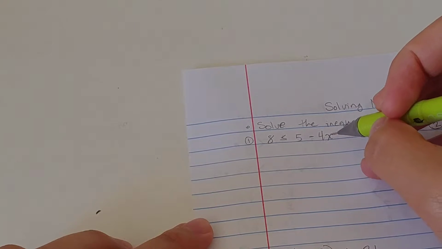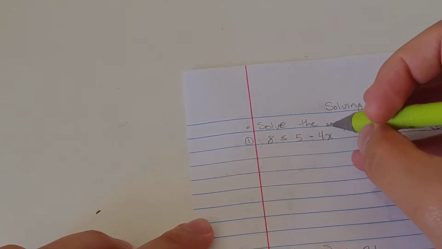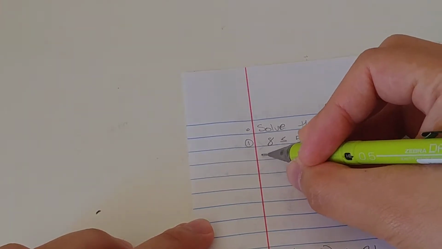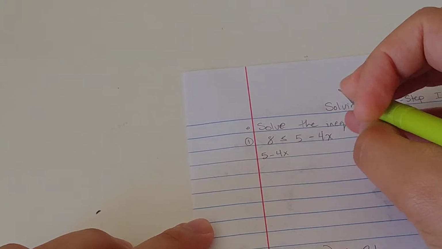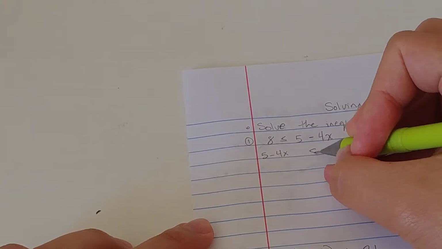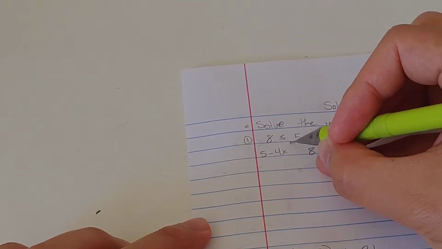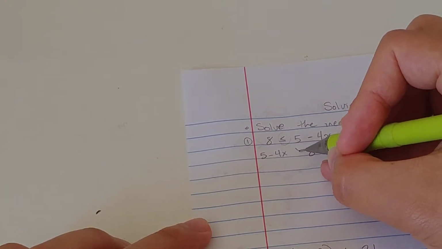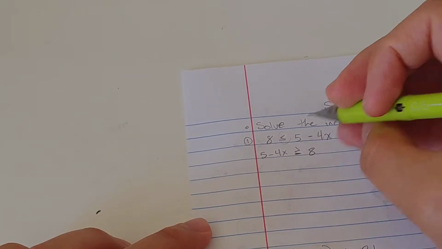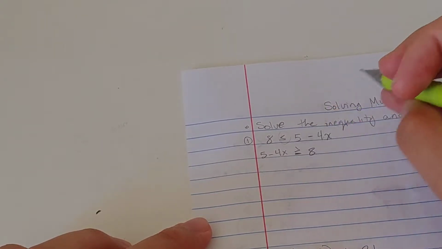Hey, our variable is on the right side. Let's switch it. So 5 minus 4x and 8. We switched these around, so we want to switch the inequality as well. Because remember, we always want that variable to be on the left side.